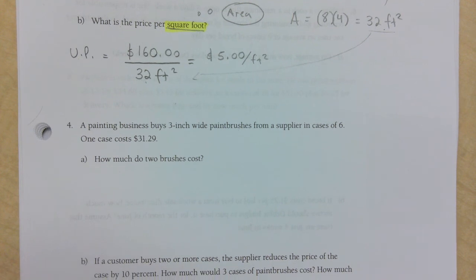Okay, number 4. Take a second to read it. I really can't emphasize that enough, just read the question once, and then maybe if you still don't understand it, read it one more time.